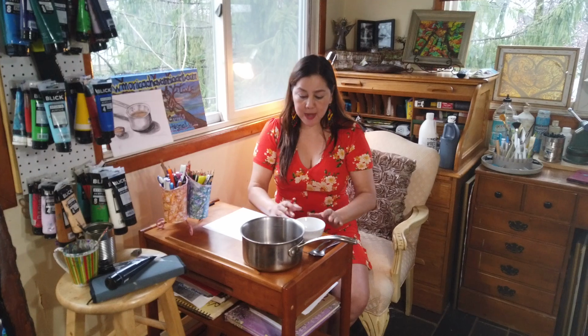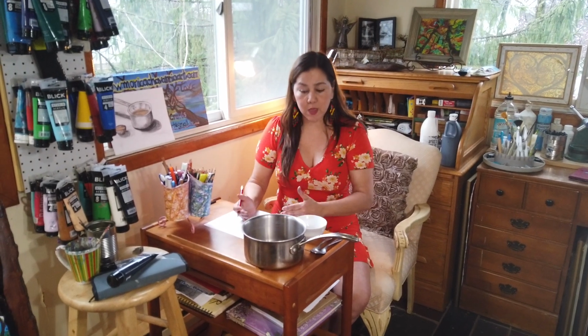So we are going to keep working with value, the tones of the light and the darkest color. You can see around your house many objects that you can use to draw, and maybe from the kitchen, I will suggest.